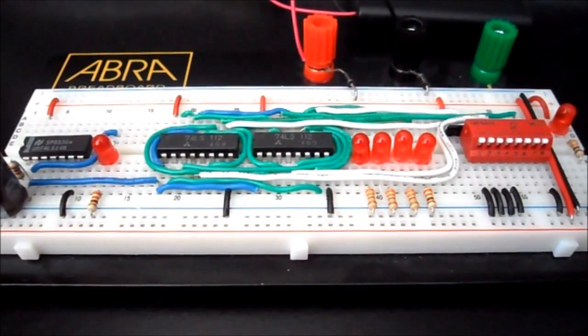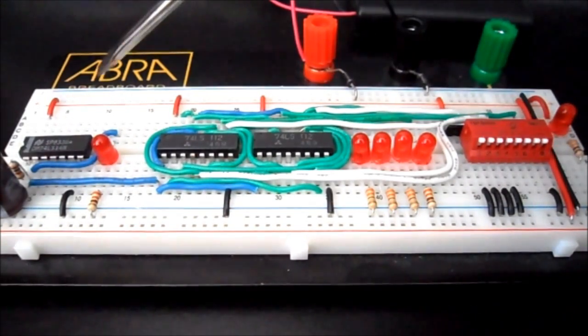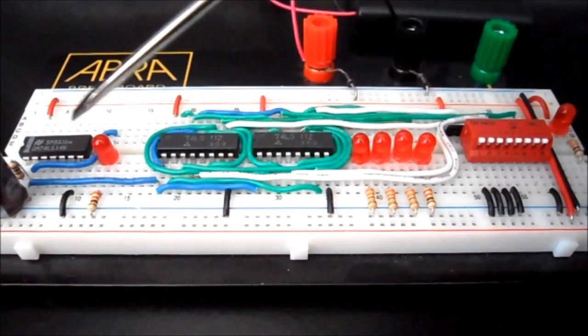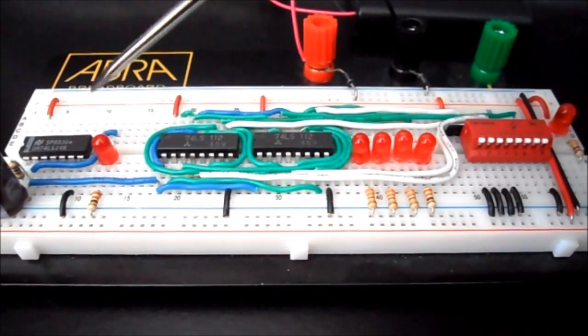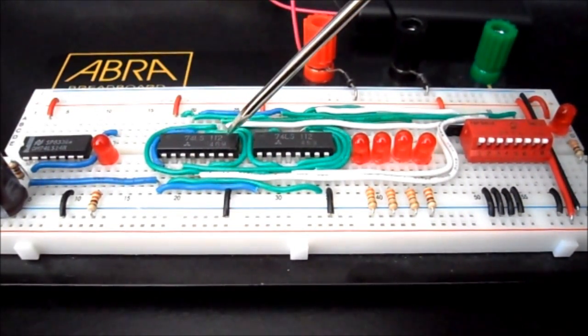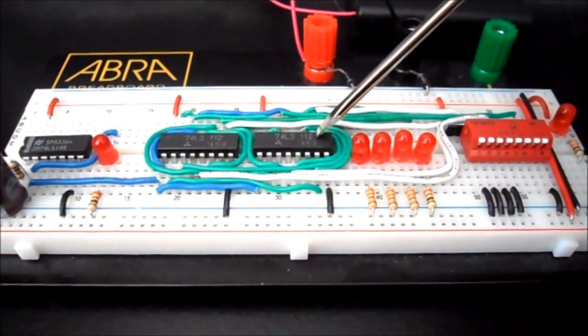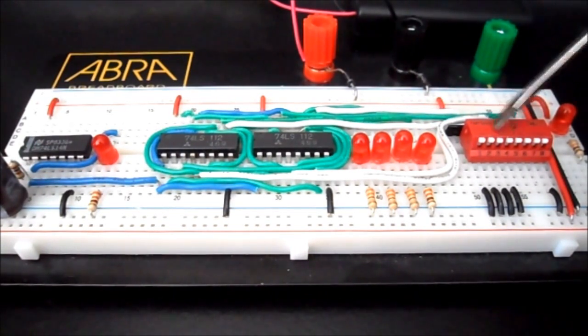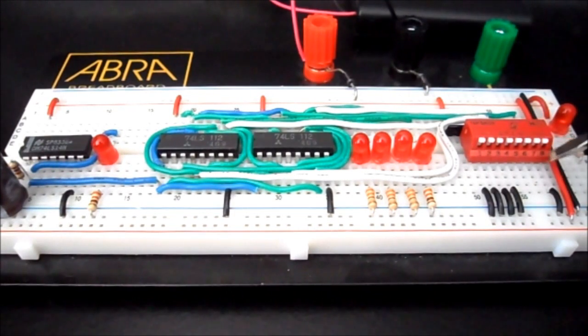So this is my circuit of part C wired up. You can see at this end here I have my 1 Hz signal from the 7414. I have my 74112 and my second 74112, my output LEDs, and my dip switch. Now keep in mind, this first switch here is going to be my clear line.